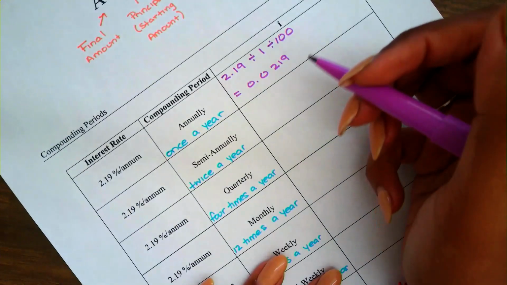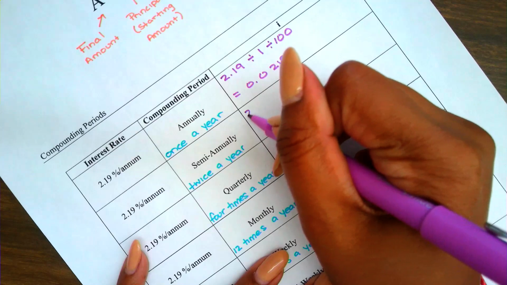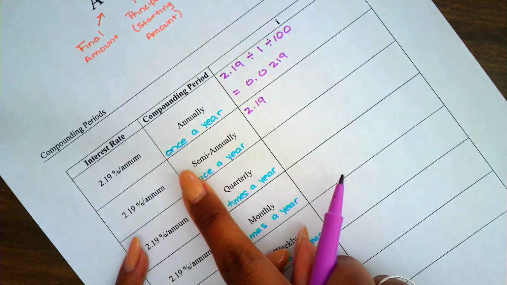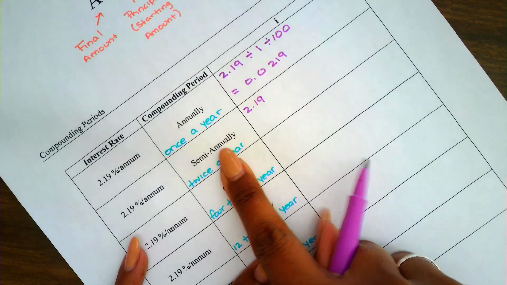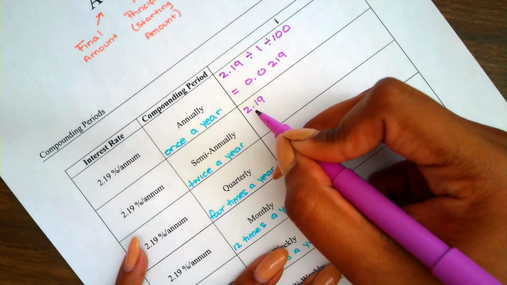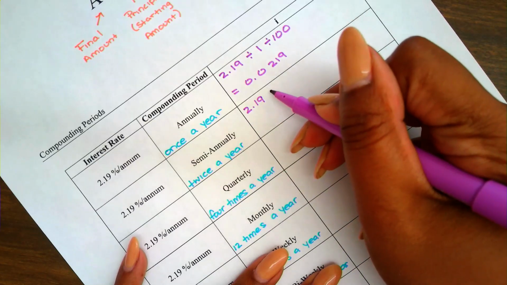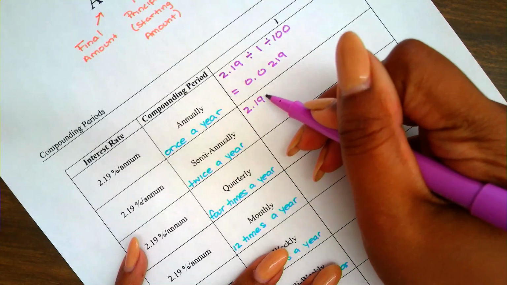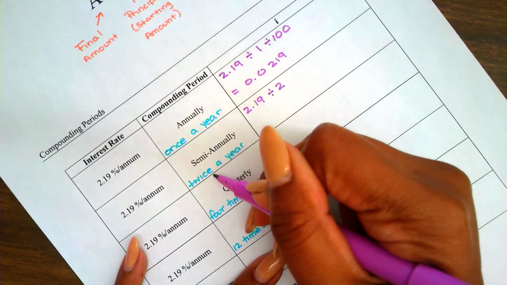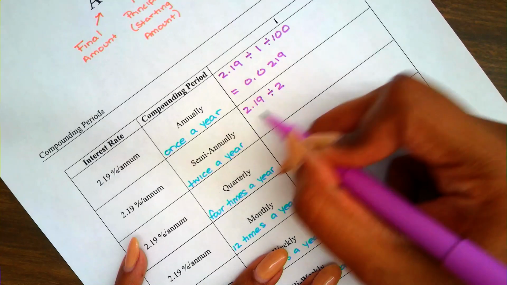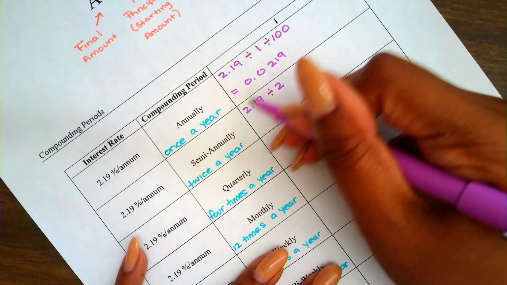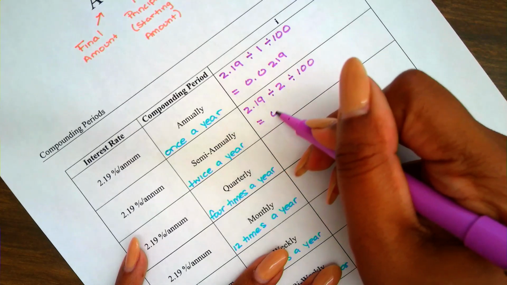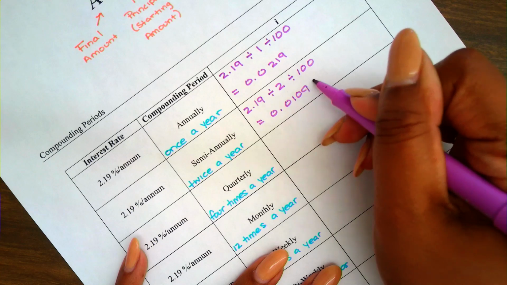Now here I have 2.19% per annum compounded twice a year, semi-annually. So I need to figure out what I get every 6 months. This is per year, so now I need to divide this by 2 to figure out the amount I'm getting every 6 months. But that will still be as a percentage, so I need to divide that by 100, and I get 0.01095.